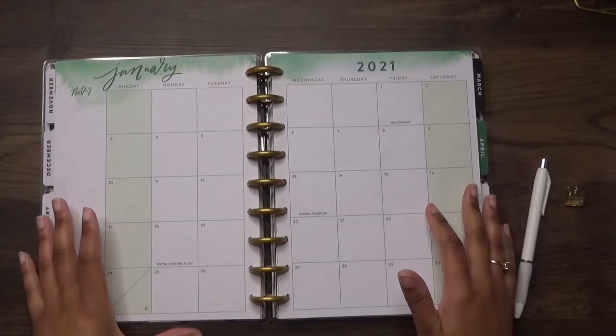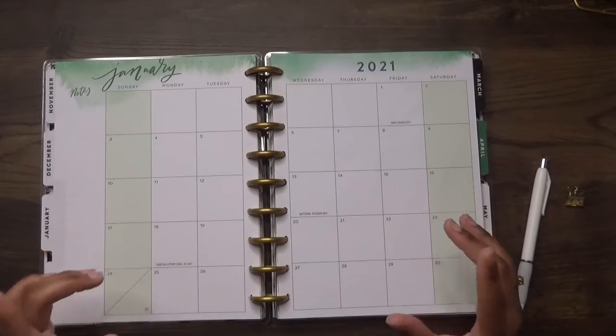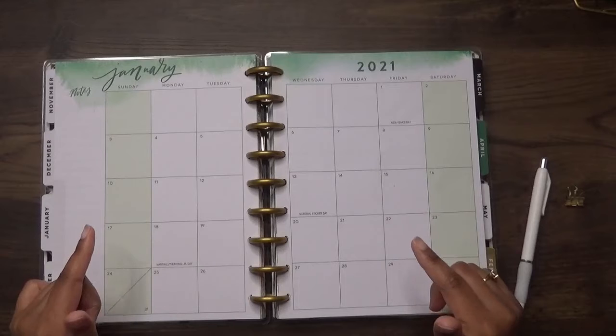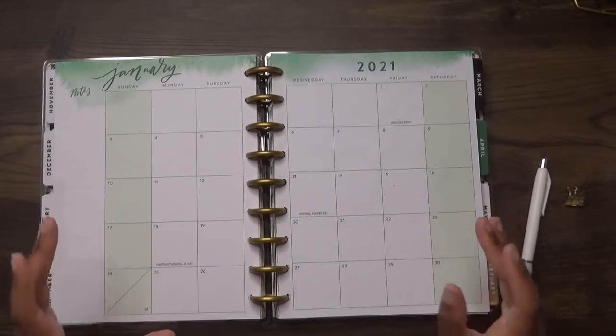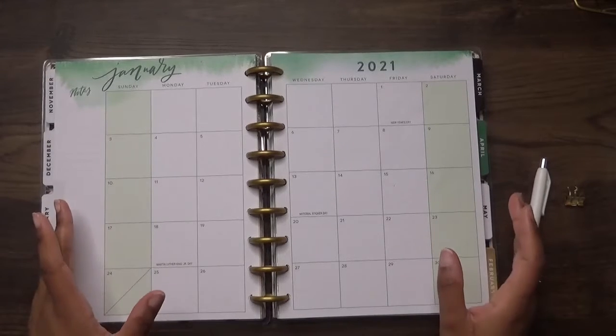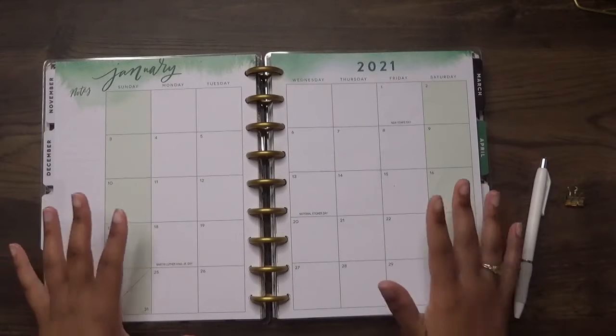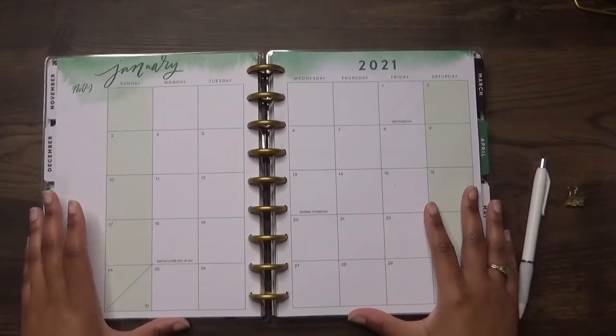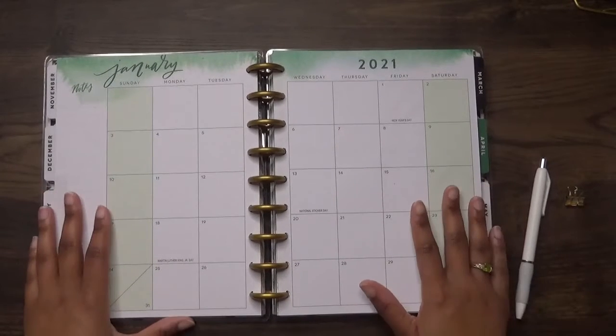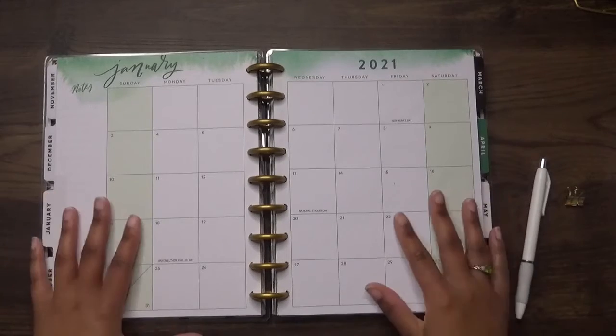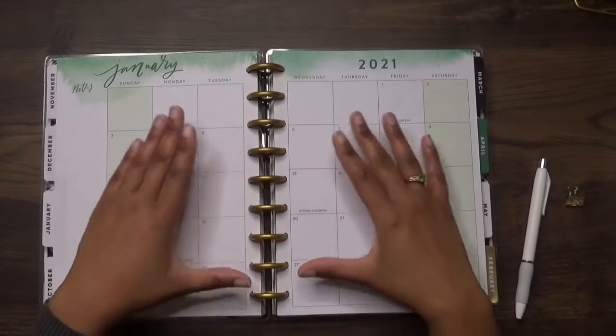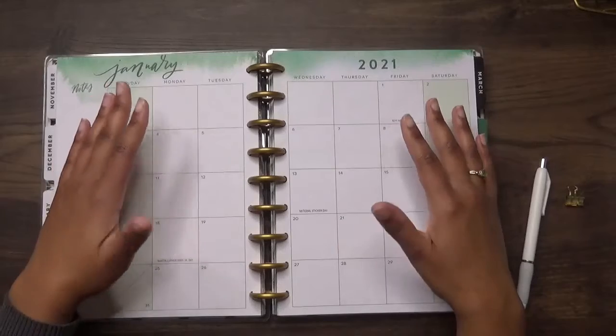In today's video, I am going to be setting up my January 2021 budget spread in my budget planner, which is a classic Happy Planner that I'm using this year for my budget. So what I'm going to do here is just pretty much get my January all set up for my budget.